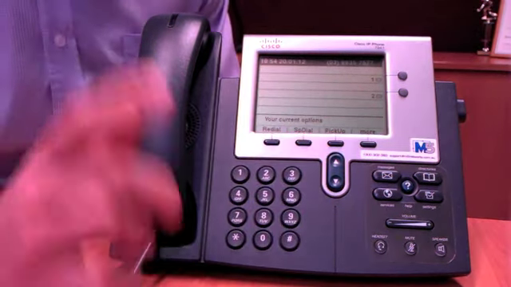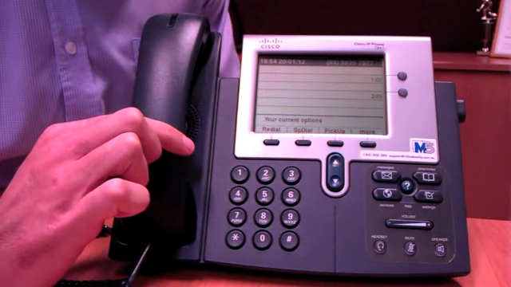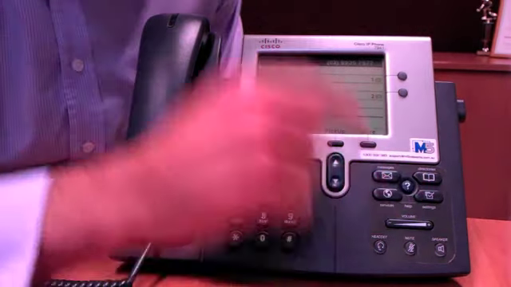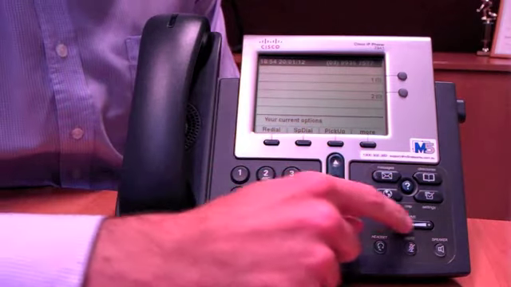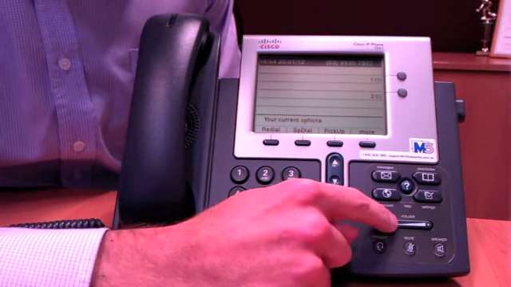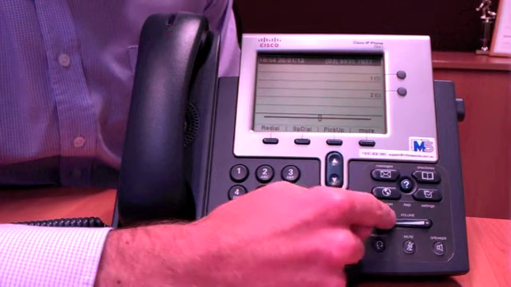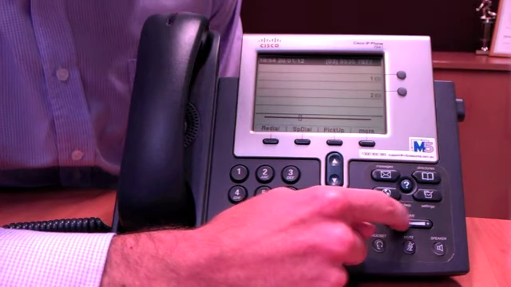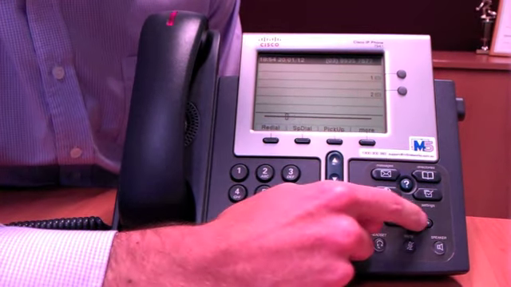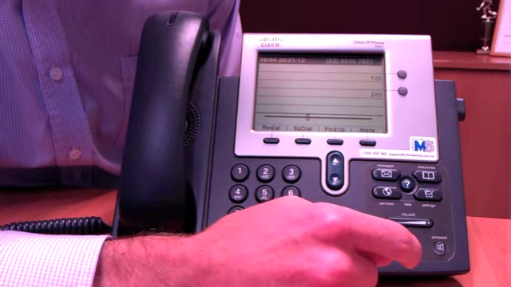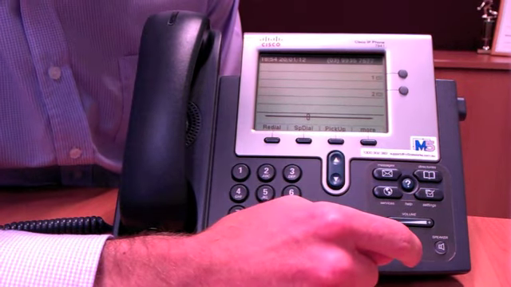Okay, another important feature of the system is call volume and ring volume. Here we have the volume buttons here. This is setting the ring volume. So we're pressing down, down, up, up. That's going to set the ring volume.